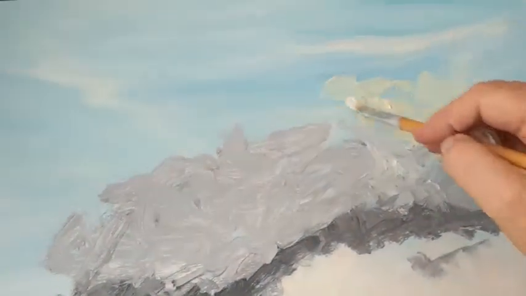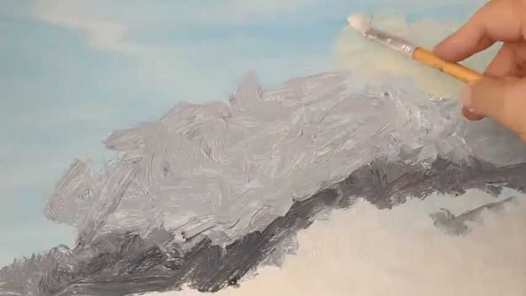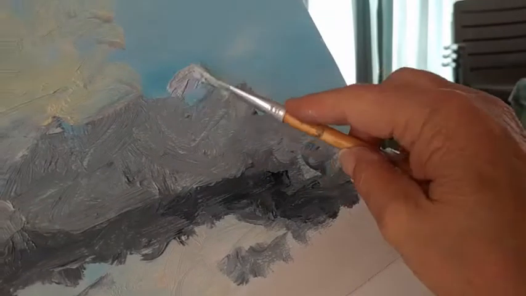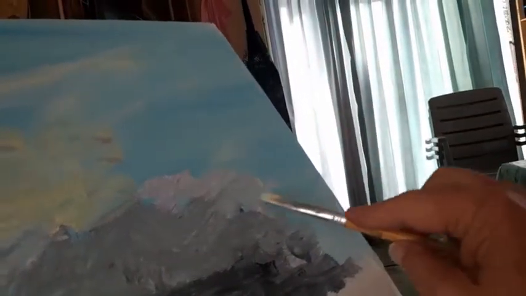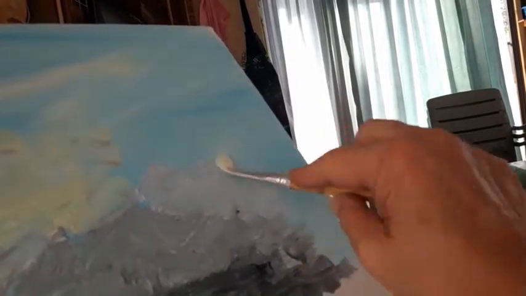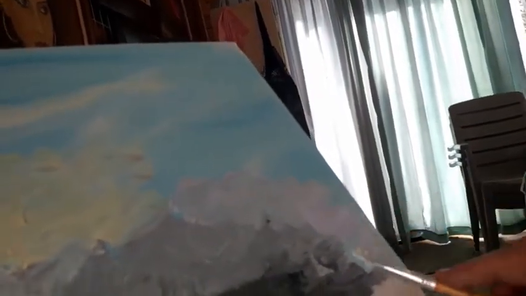But you know, in between all this yellow and grey, I also have my purples. So let's add a little bit of purple here. Let's put the purple here close to the grey. That's going to look very nice. Some purple there.